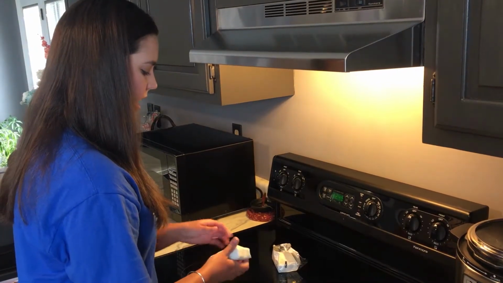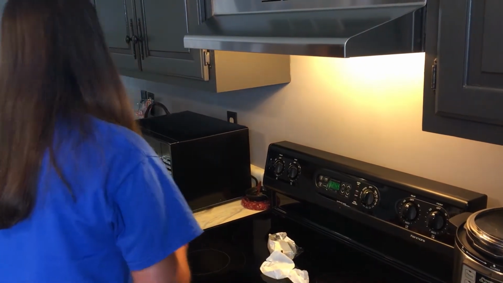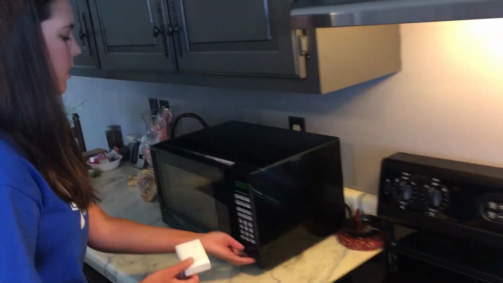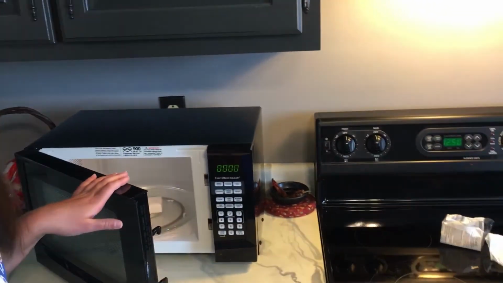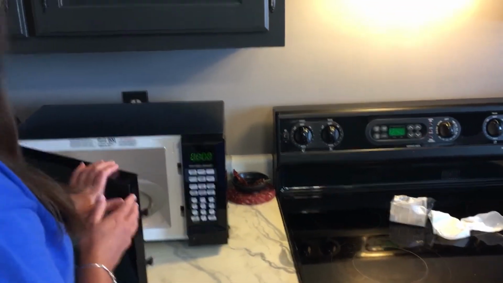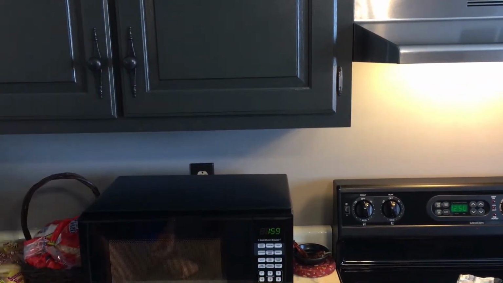You all be thinking about what you think is going to happen when we put this bar of Ivory Soap into the microwave. You want to set your timer for about 1 minute and 30 seconds or 2 minutes, and you can stop it whenever you see what happens. So be making a guess. All right.